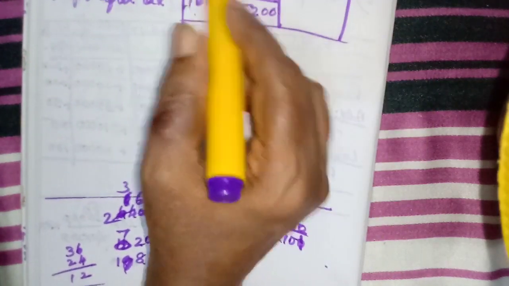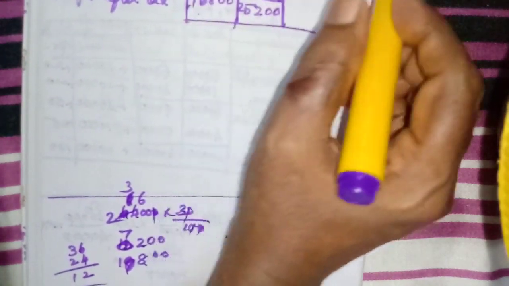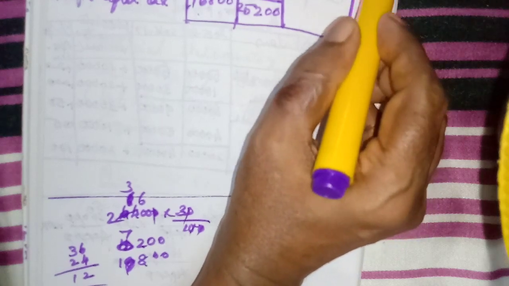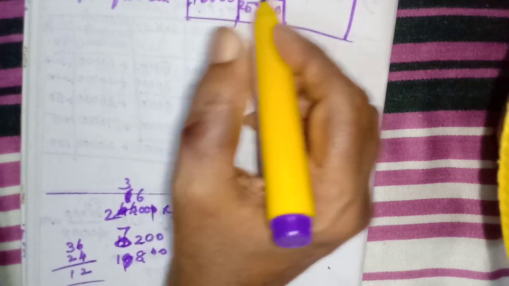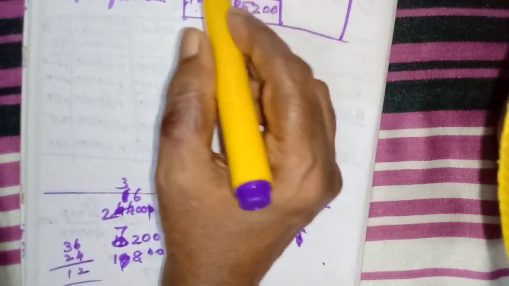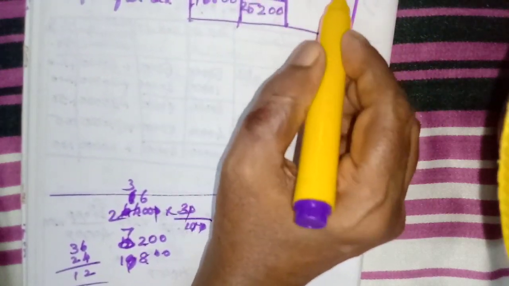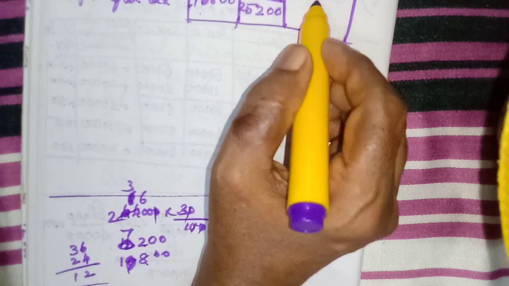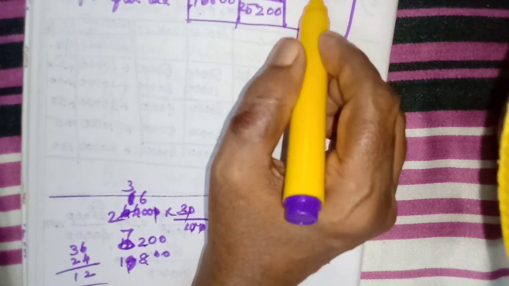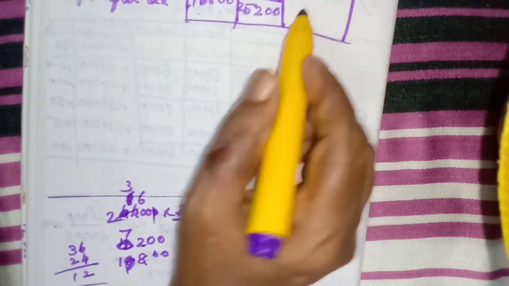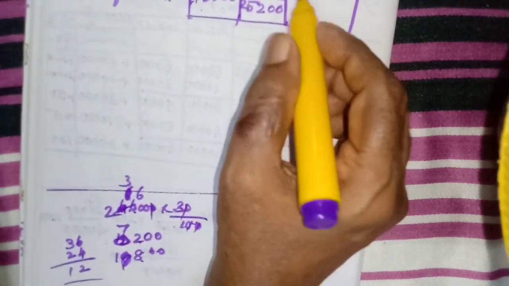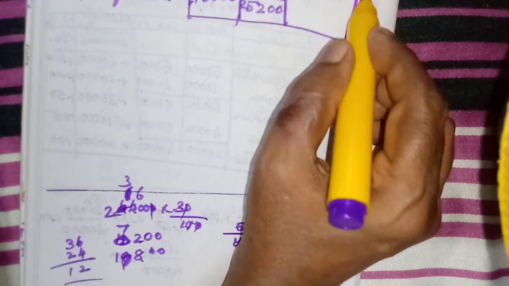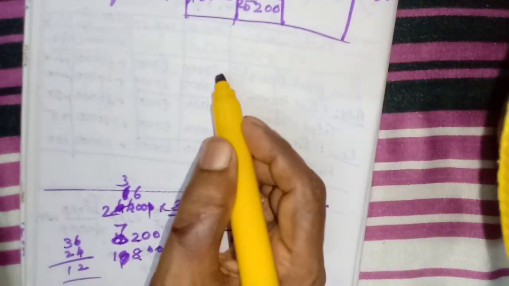So for 24,000 half is 12,000. So for 100 half, 50. Here how much is increased? Deduct from this one. 0, 0. 8 minus 2, 6. 10 minus 7, 3. So again in 7,200 half of the amount is 3,600. So again 50%.